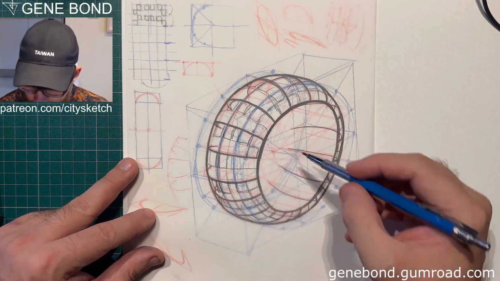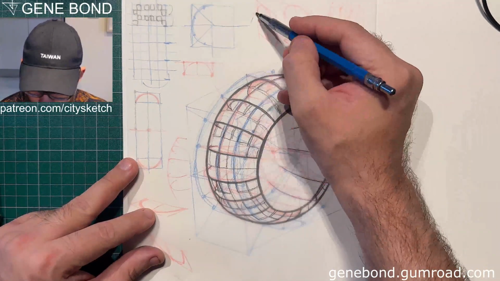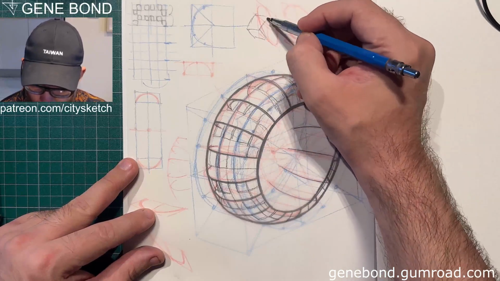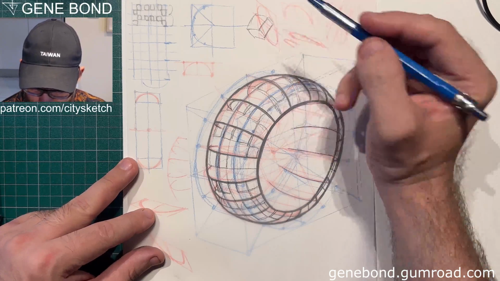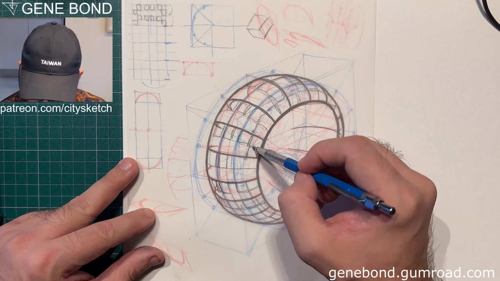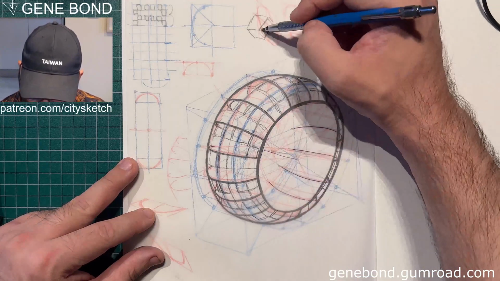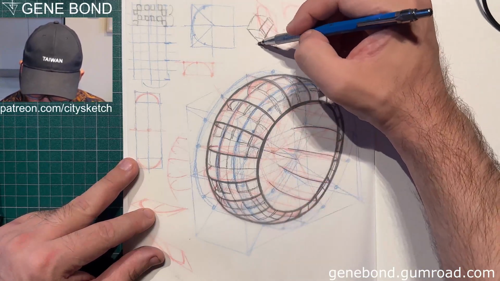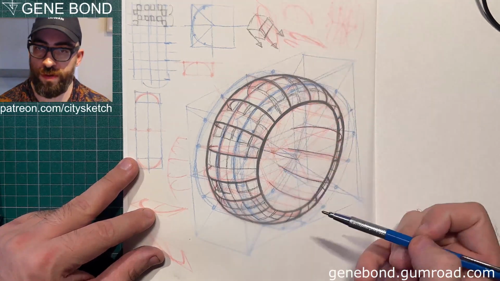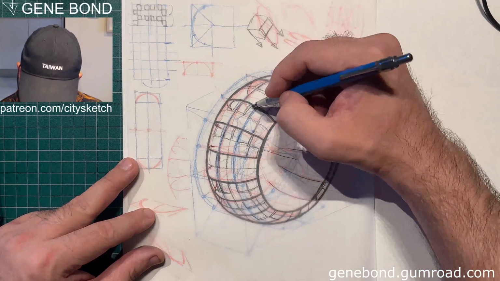And now here, because each of these squares is like a bump, and each of these bumps has lines going towards the center of the tire.